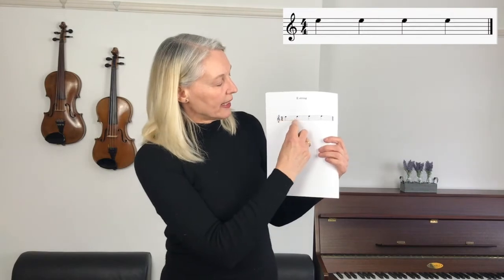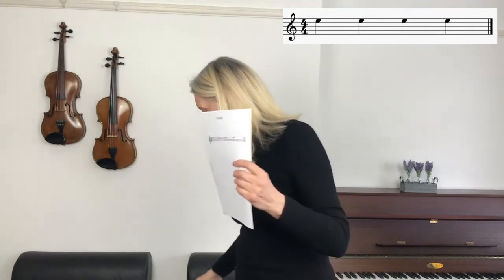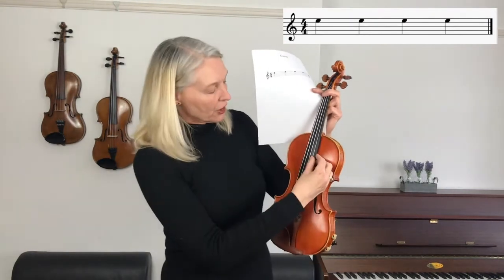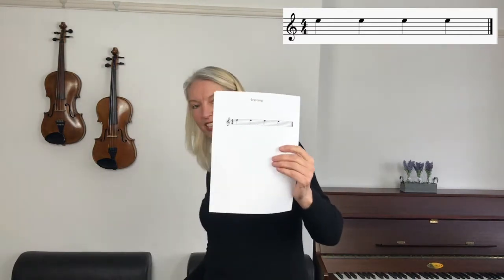Now I'm going to think a little bit more about the notes on the E string. You can see these 4 notes here, they're right at the top. They represent my highest string on the violin, which is the E string, and the E string on my violin is the string that is the furthest to the right, this one here. Okay, so that looks like that in music.